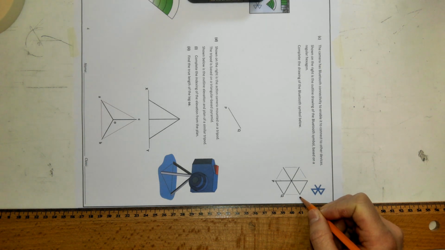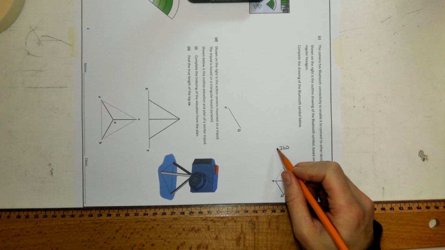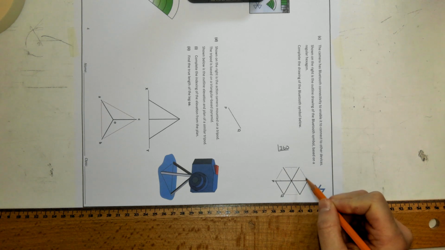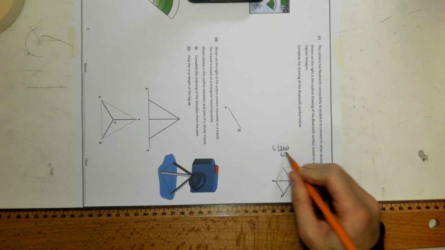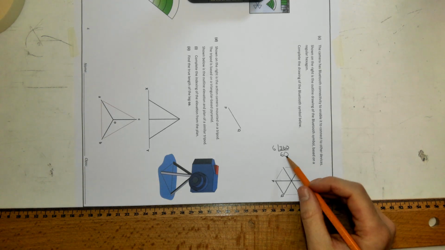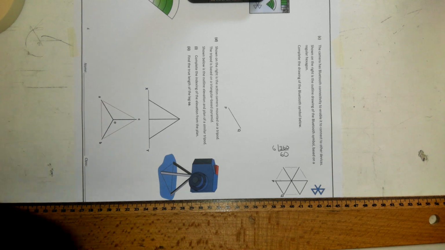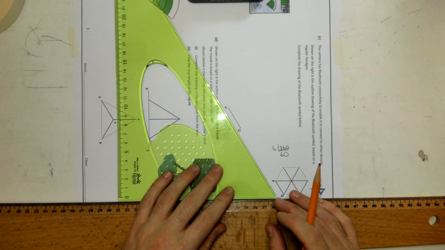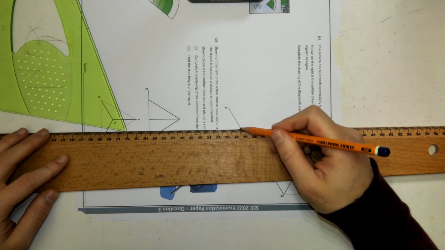So we know for a hexagon, it fits inside a circle, 360 degrees. We have 1, 2, 3, 4, 5, 6 sides in a hexagon. 6 goes into 360 60 times, so 60 degrees are our outside angles. And you'll see there when I go to use the set square, you can see I have 60 degrees there. All I have to do now is draw my base.